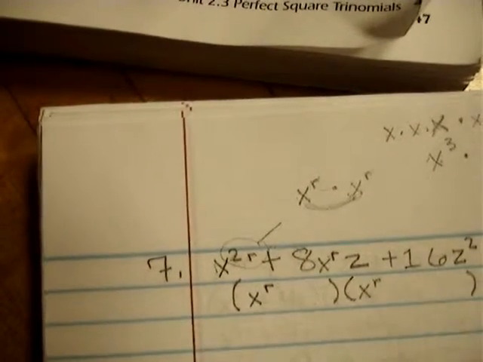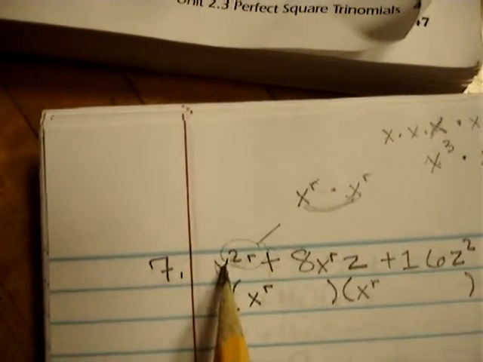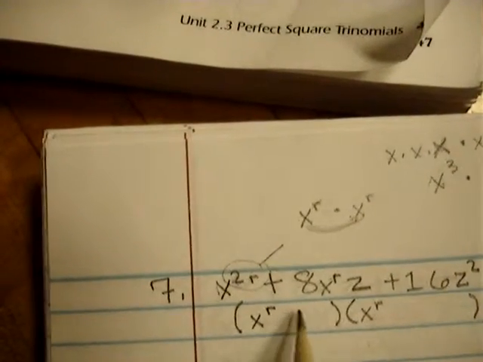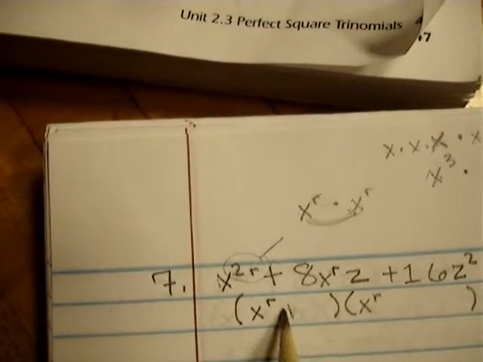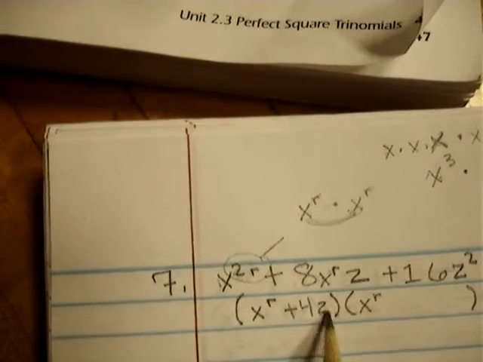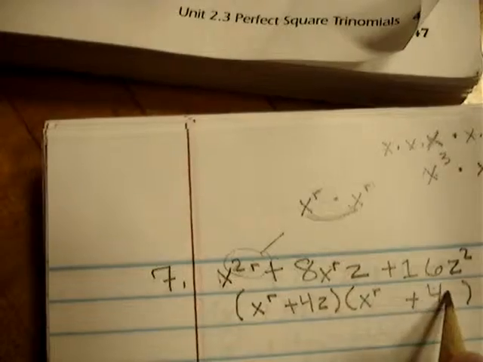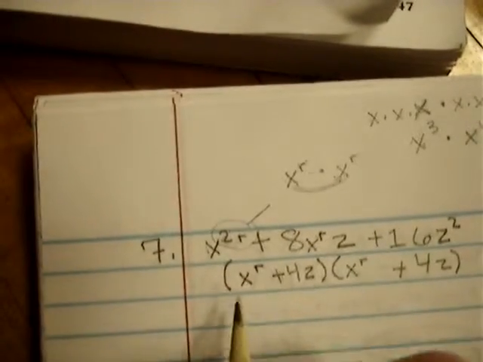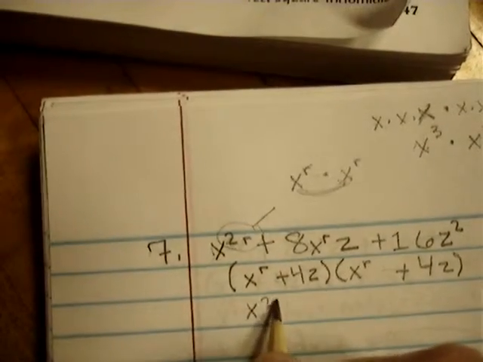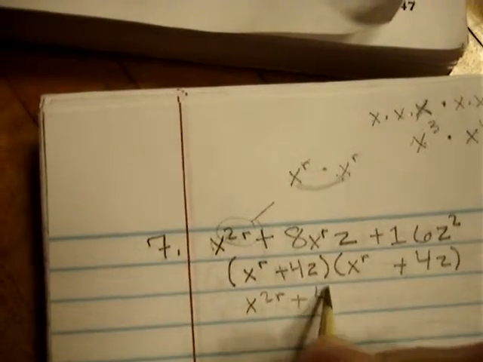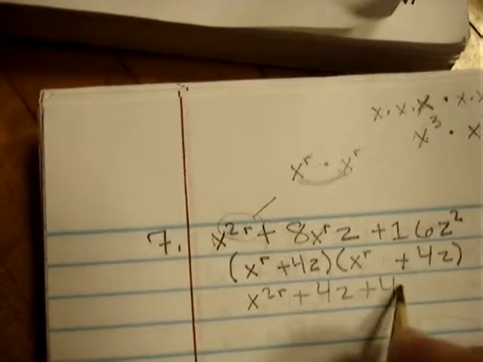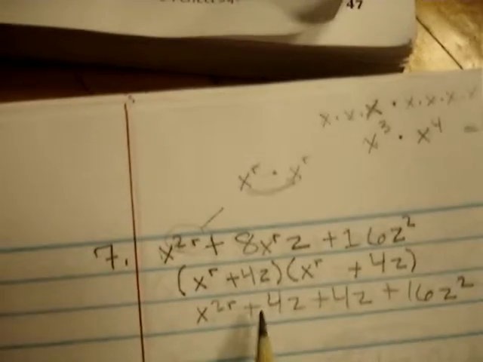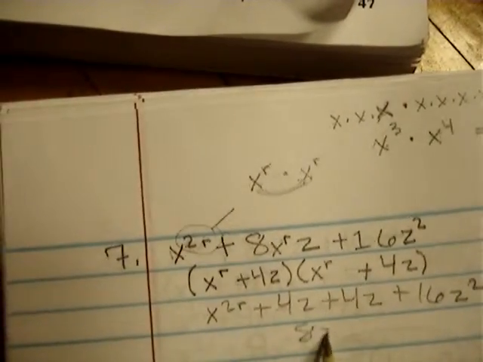On the end, knowing it's a perfect square, this is a perfect square number, this is a perfect square number. 16z squared can be rooted to make 4z, just like that. So when we work it out and check it, we'll have x to the 2r plus 4z plus 4z plus 16z squared. So your middle term is going to be 8z, just like it was.